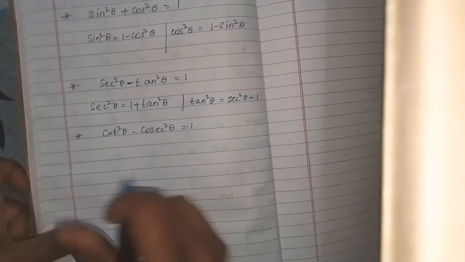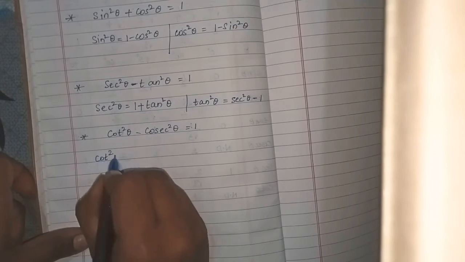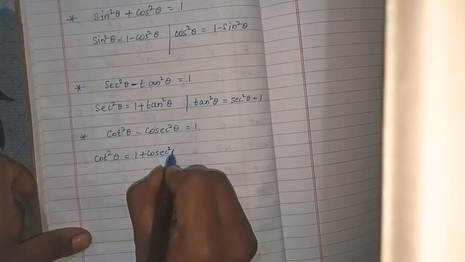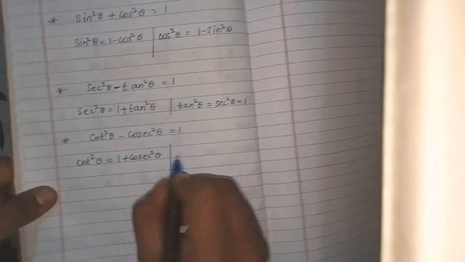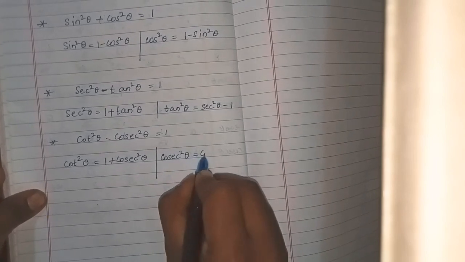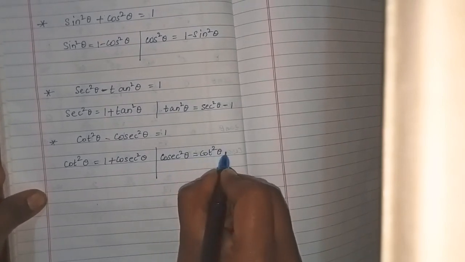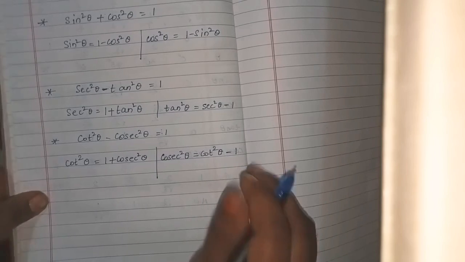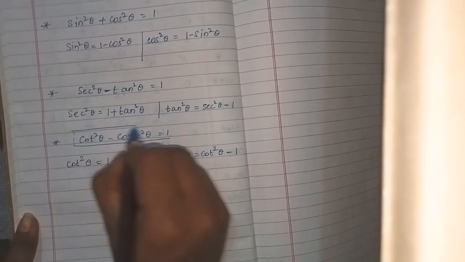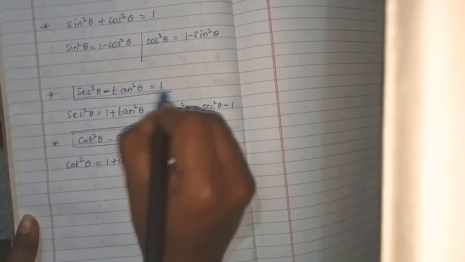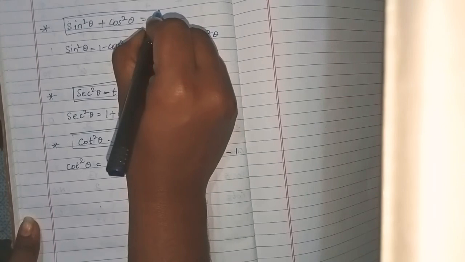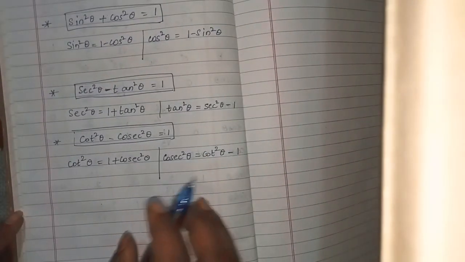Now cot square theta, tell me. Cot square theta is equals to 1 plus cosec square theta. The other formula is nothing but cosec square theta is equals to cot square theta minus 1. Clear? So basically we have three identities: 1, 2 and 3. Using these identities we would solve the sums.